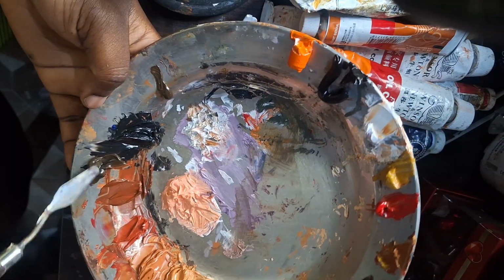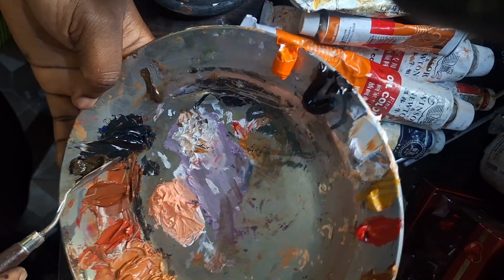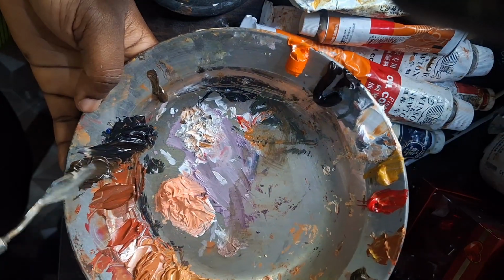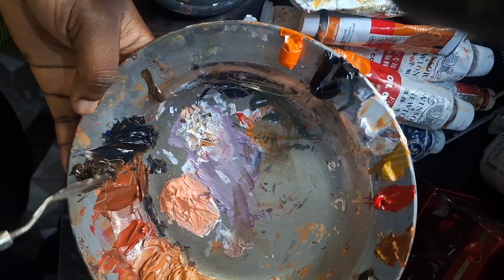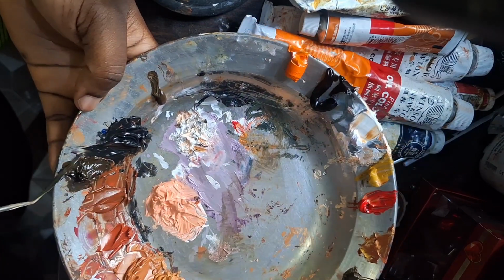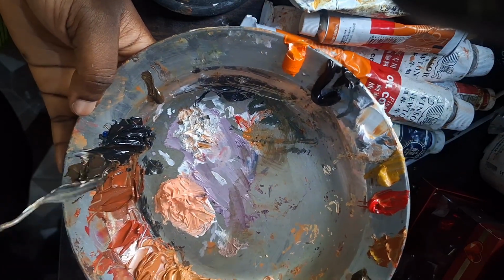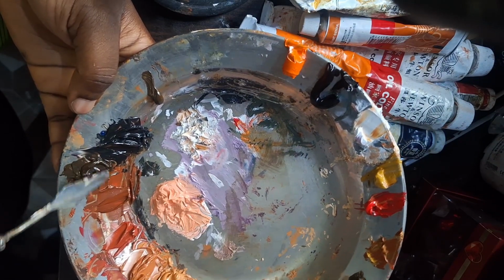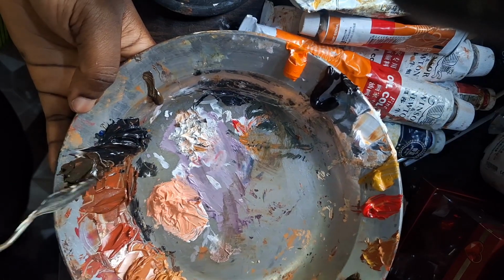So I need something that is darker than even that dark shade. Here I'm just mixing the burnt umber with a little bit of black and a little bit lighter shade to create something in between. That's what I'm doing here.